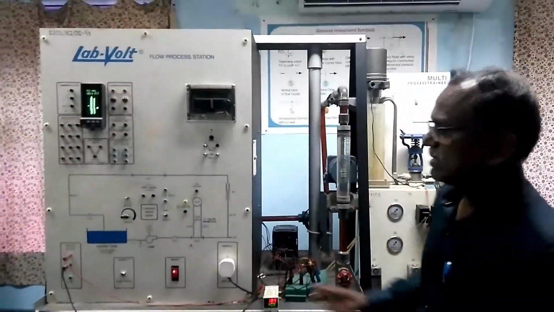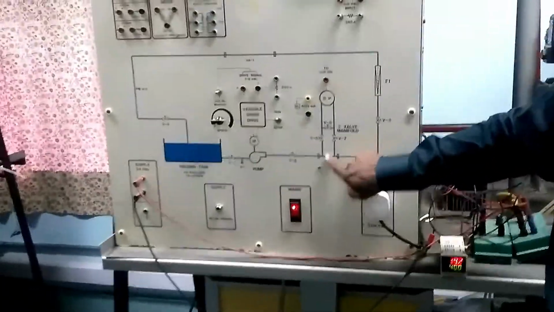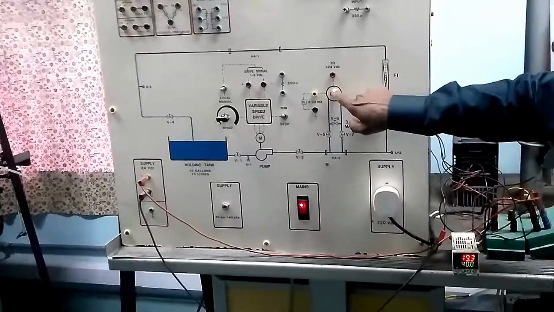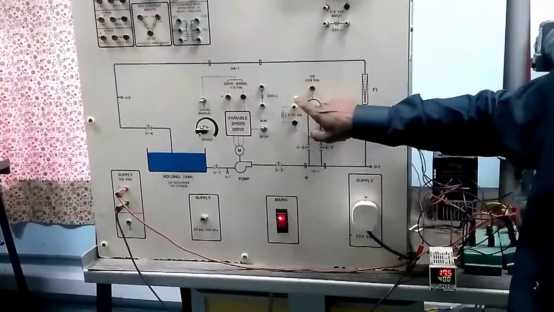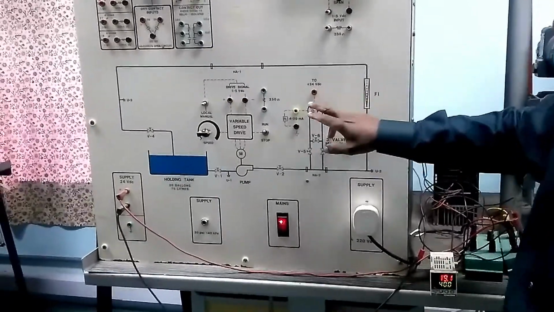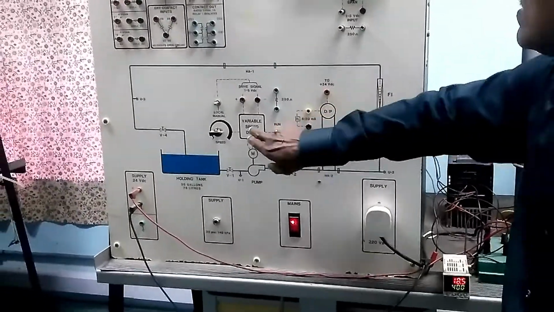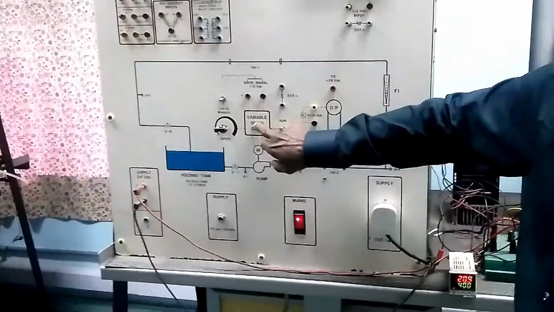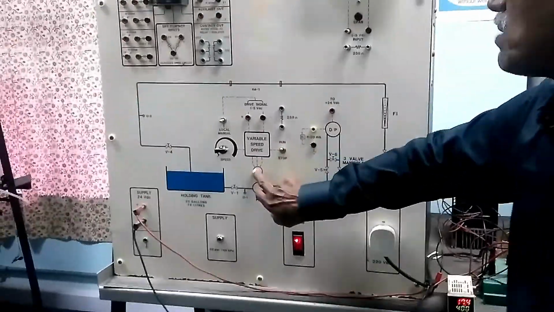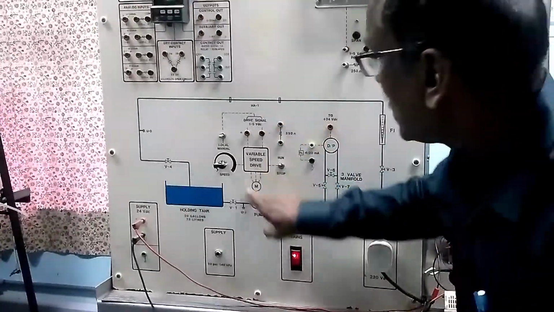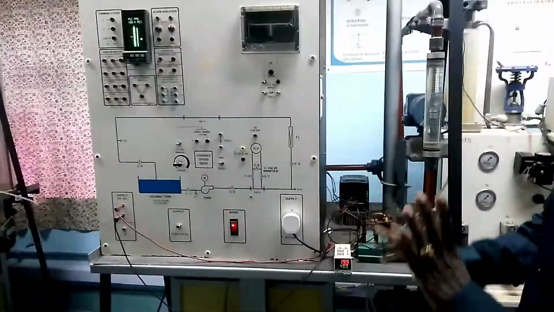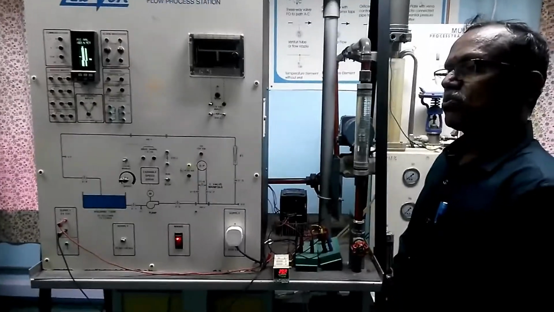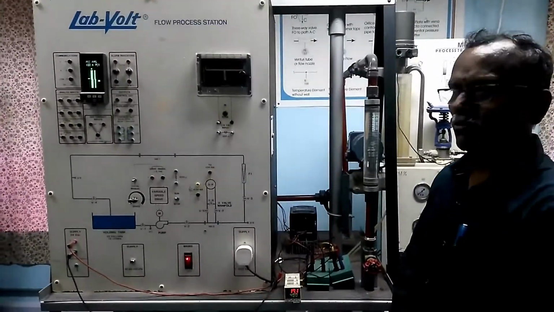This is the setup. The sump, pump, then the flow transmitter measures the flow rate and gives its output to the PID controller. Then the PID controller in turn gives the output to the VFD, variable frequency drive. It drives the motor. So it is a closed path. Closed path is established. Now we are going to see how to do the closed loop control for this flow process.